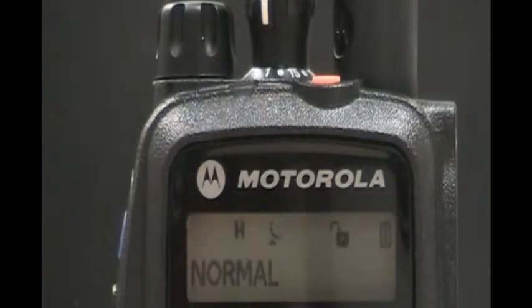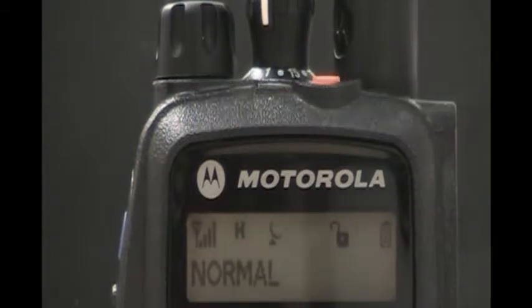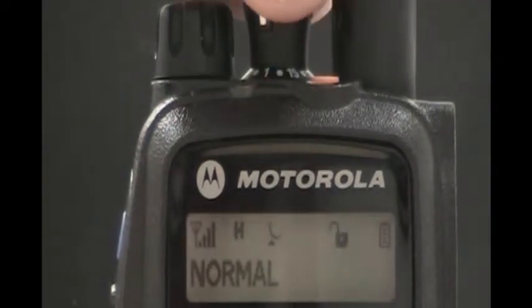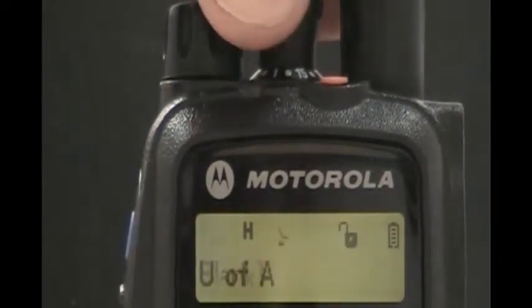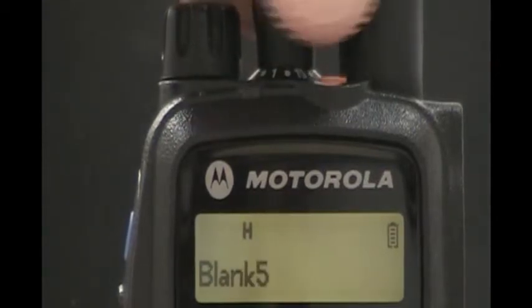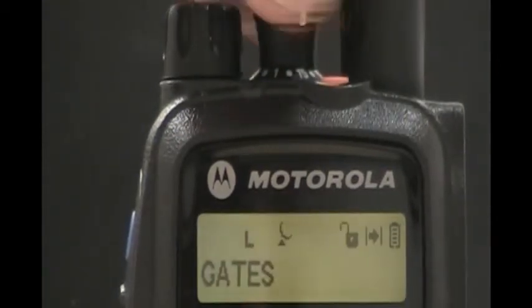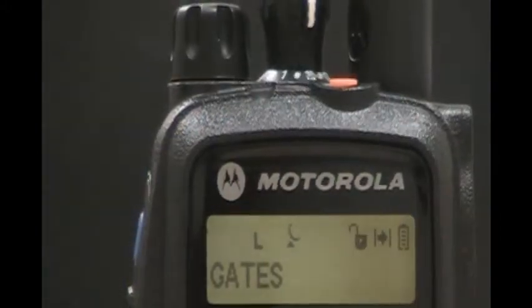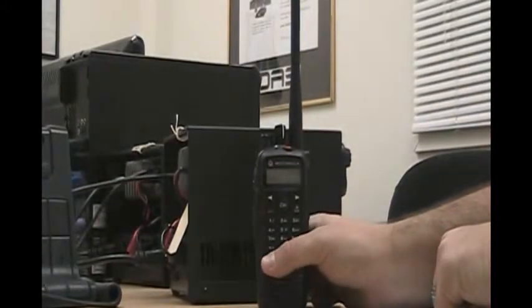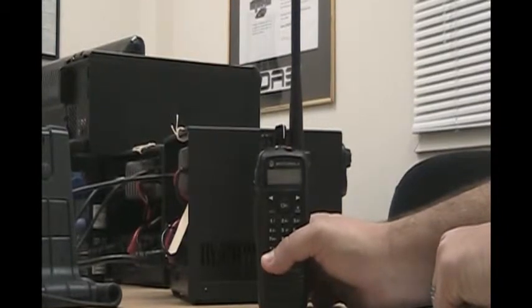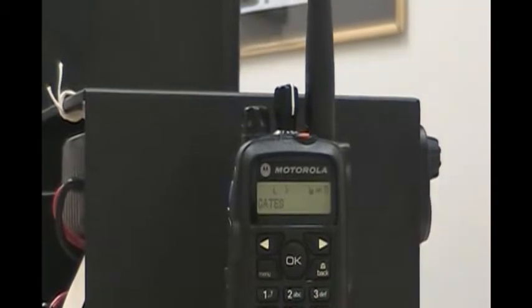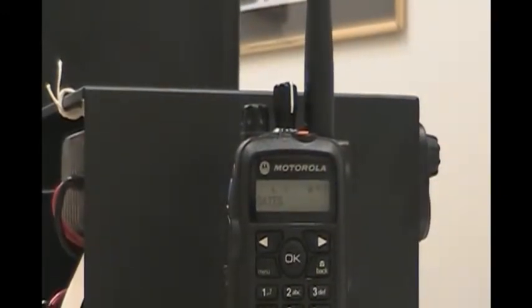In order to open a gate, our first step is to change the channel to channel 15 by using the rotary knob on top until it shows gates on the screen. We'll then use the P1 button to access telemetry control and hold down the P1 until it reads gate control and then message sent. At this point, the gate should now be opening.